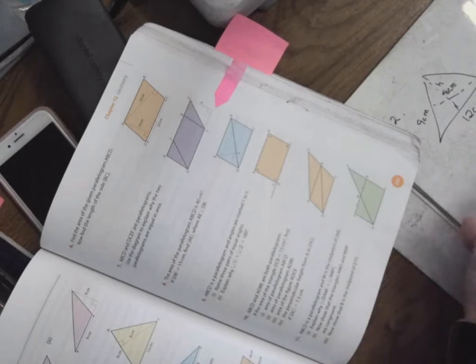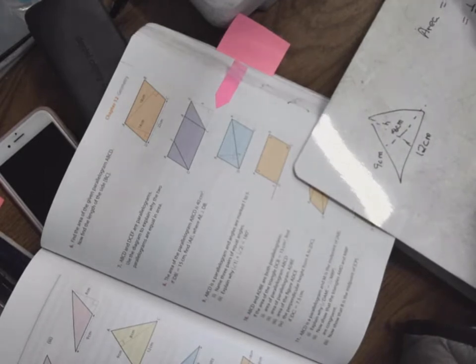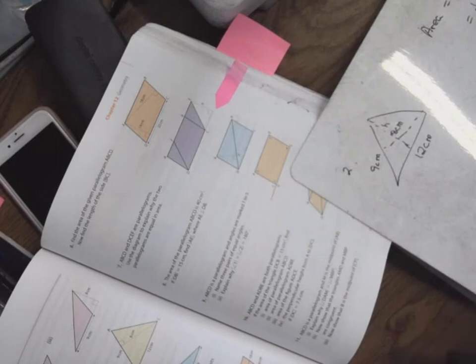I can't use this as the base because I don't have the matching height. But if I turn it around, I can use the 9 centimeters as the base because I have the 8 centimeters matching height. So that's equal to a half multiplied by 9 multiplied by 8, which is equal to 36 cm squared because it's area. Is that okay?